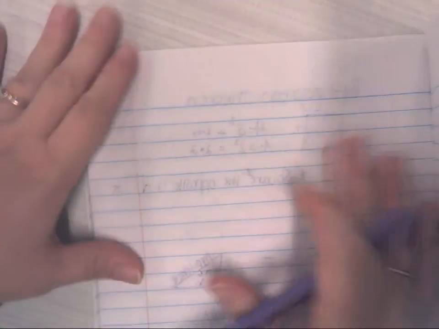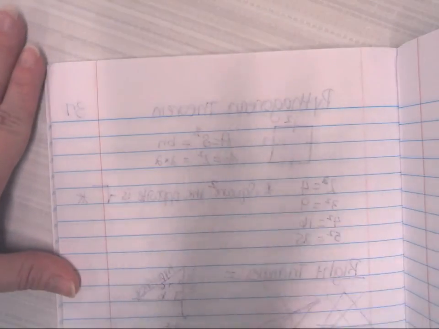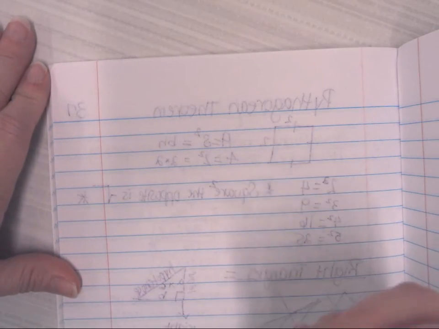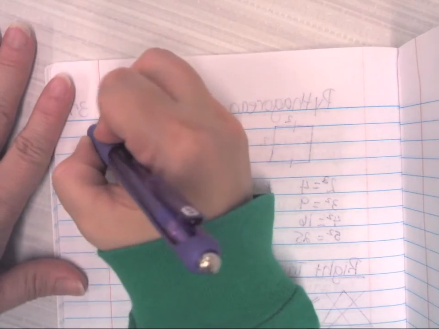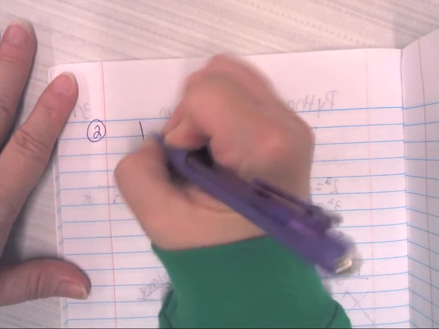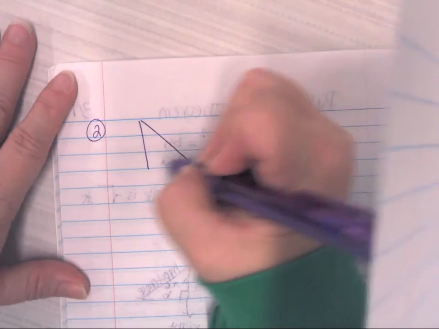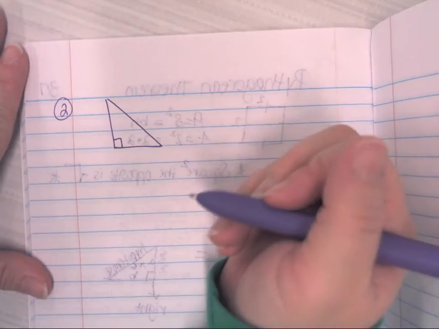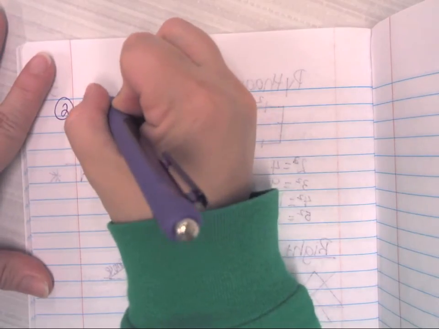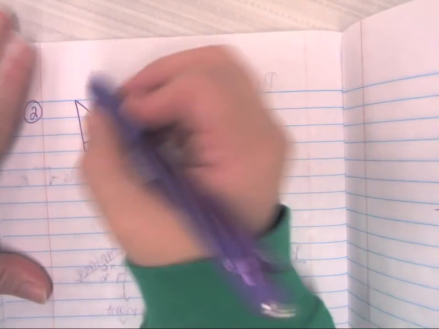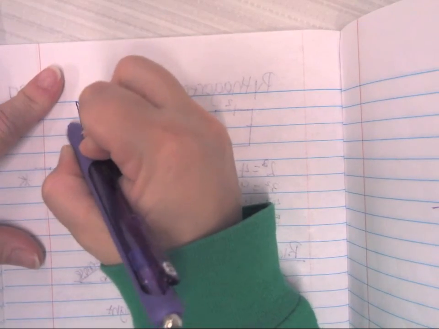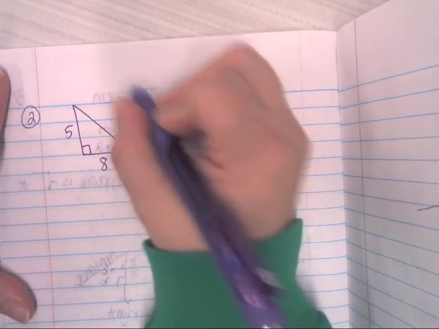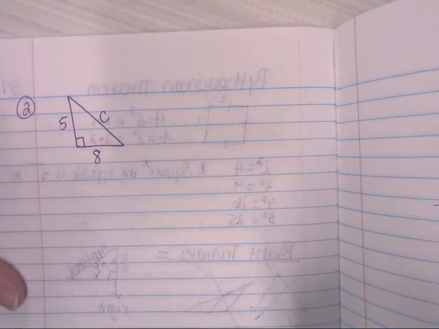I'm going to flip that over and go onto the back here, and we're going to try another one. And then I'm going to show you a shortcut to do this. So example number 2, I have a right triangle. We're going to say that this is 5, and this is 8, and I want to know the hypotenuse.